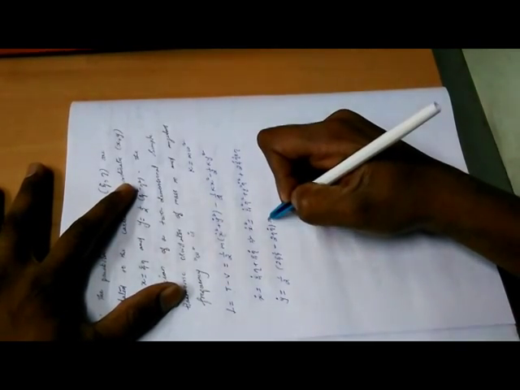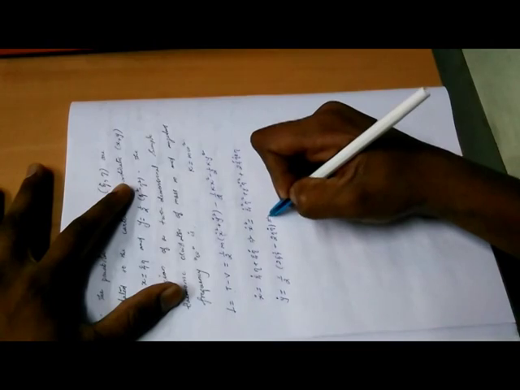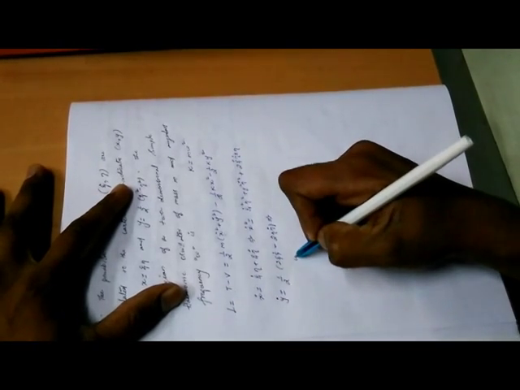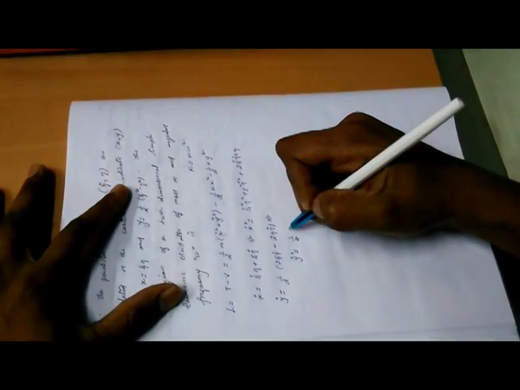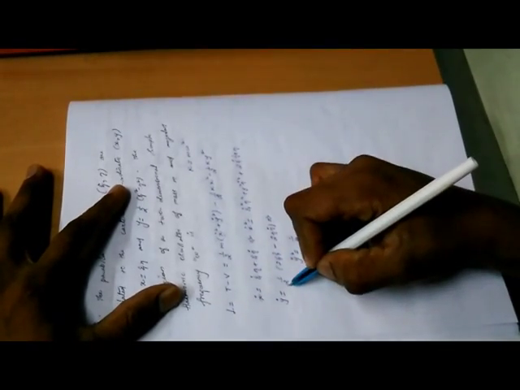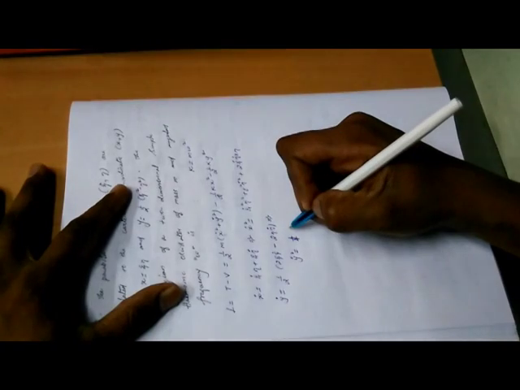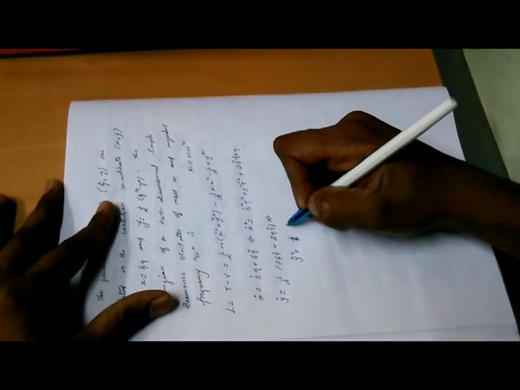Now we have to take the square of this one. So y dot square should be equal to 1 by 4, or else we can cancel these two common factors here before taking the square. Now we can take the square.